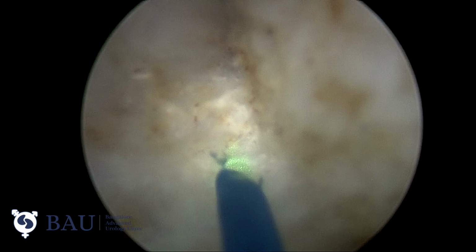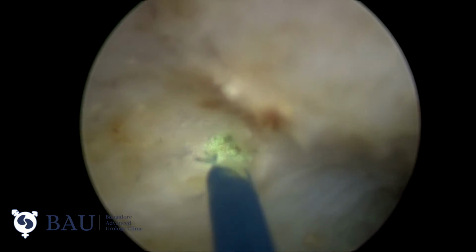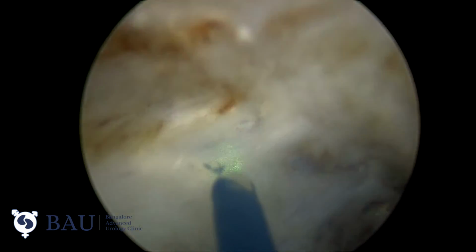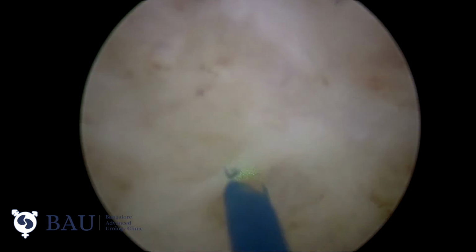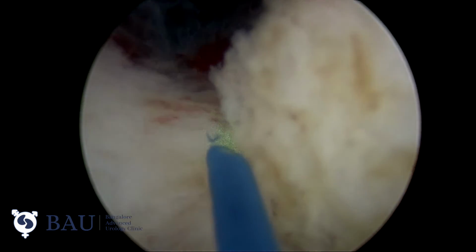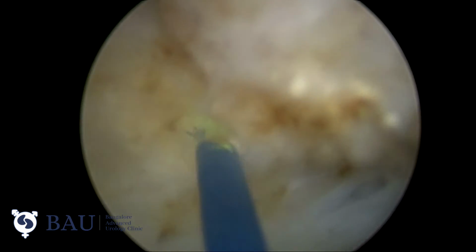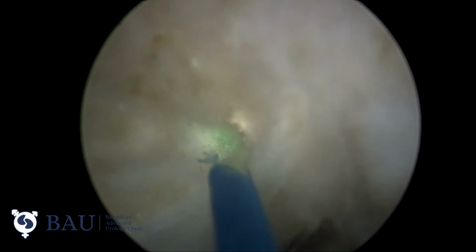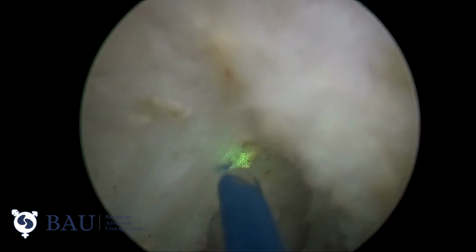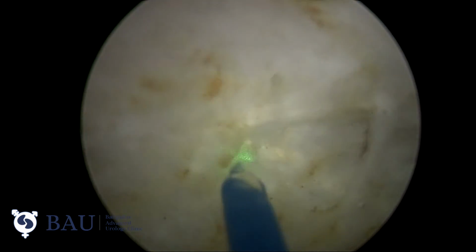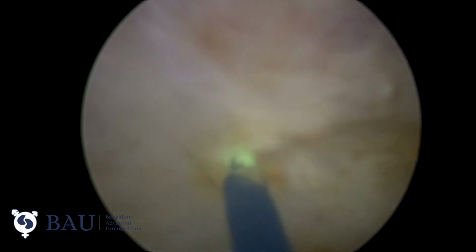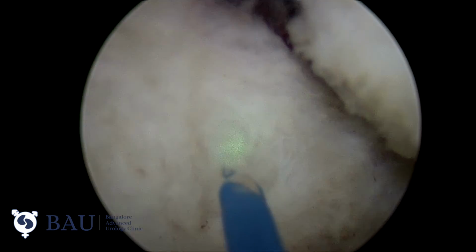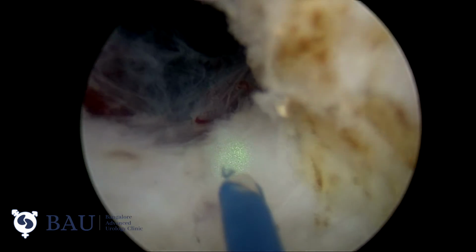Since we are coming from laterally, we can reorient ourselves towards the prostatic lobe and continue the dissection, thus avoiding any undermining or capsular perforations. See, I am going towards the prostate lobe rather than going into the capsule.